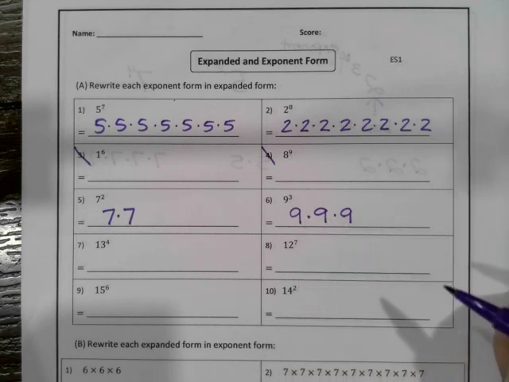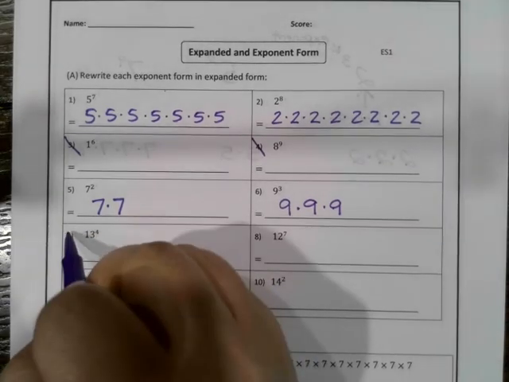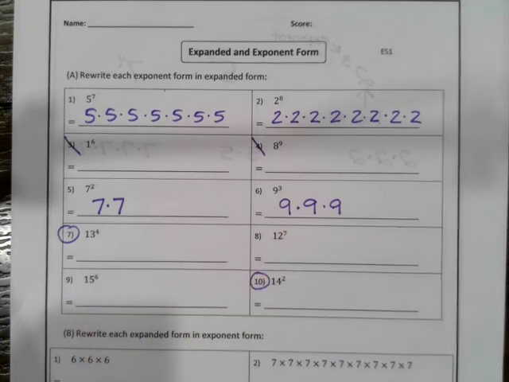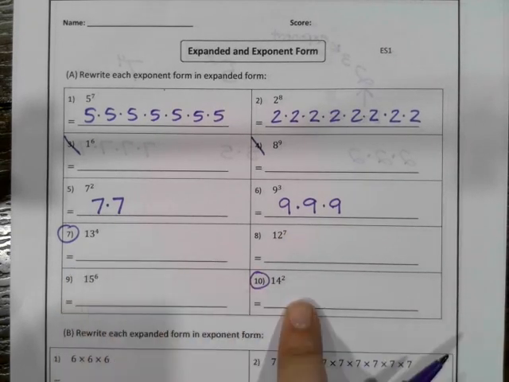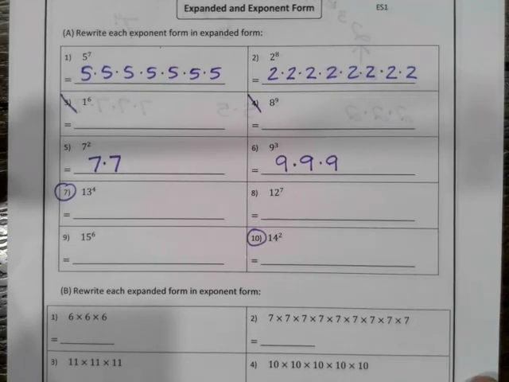Alright, so what I want you to do for practice, I want you to pause the video, and I just want you to do number 7 and do number 10. I won't make you do it 7 and 6 times. So do number 7 and do number 10. Pause the video, see how you do, and then unpause and see if you get the answer correct.